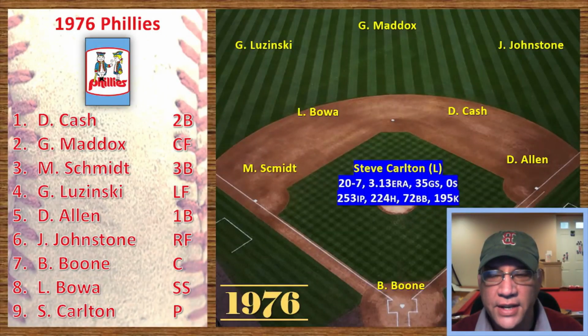And for the Phillies, they're going to lead off like they had in Game 1 going against a left-handed pitcher. They're going to start off with Cash, the second baseman. Maddox, the center fielder, is going to be batting second. Schmidt, the third baseman, is going to be batting third. And in the cleanup spot, it's going to be the left fielder, Luzinski. Dick Allen's going to be playing first and batting fifth. John Stone, the right fielder, will be batting sixth. Boone, the catcher, will be batting seventh. And Larry Bowa, the shortstop, will be batting eighth. And on the mound will be lefty Carlton.